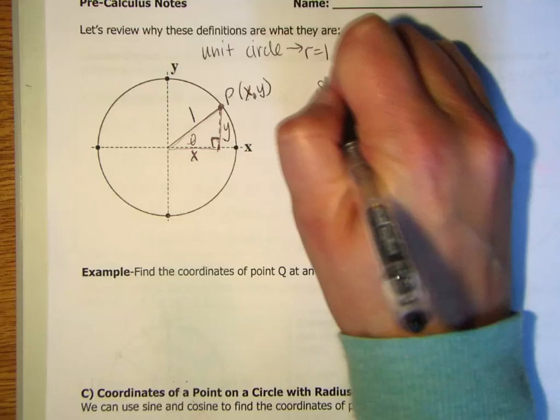So the coordinates x, y of a point P on a circle with radius r is given by x is just the radius times the cosine of theta, and y is the radius times the sine of theta. So the only difference is you have to take into account that your radius is different. You are just going to multiply cosine or sine of the angle times your radius. Okay?